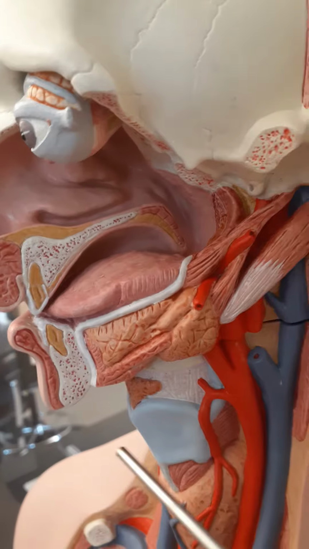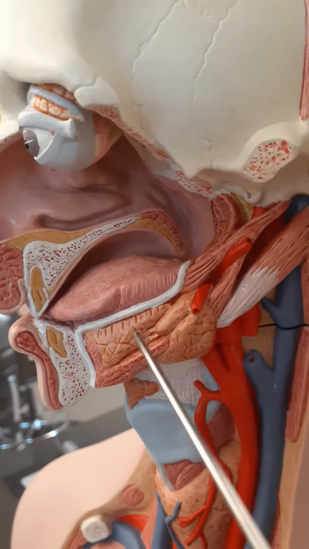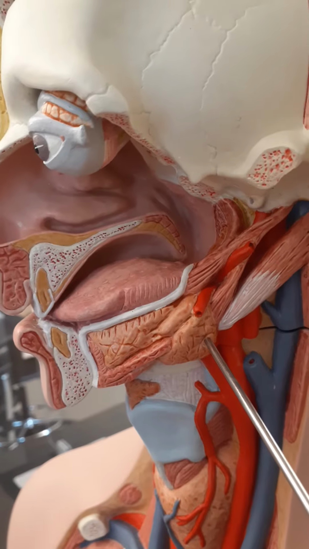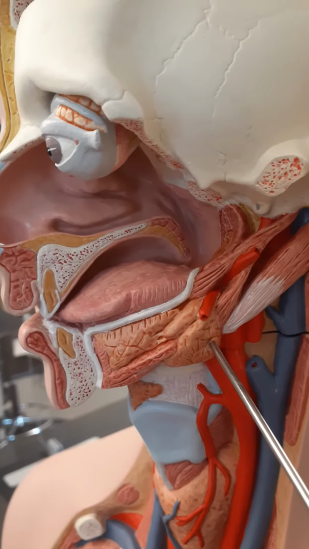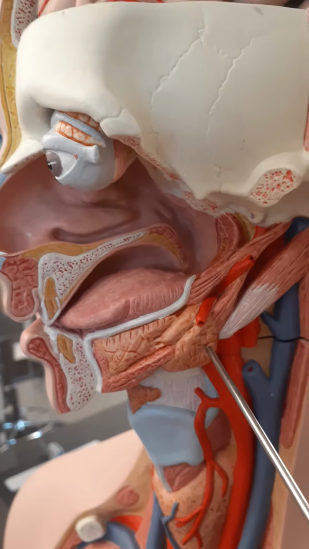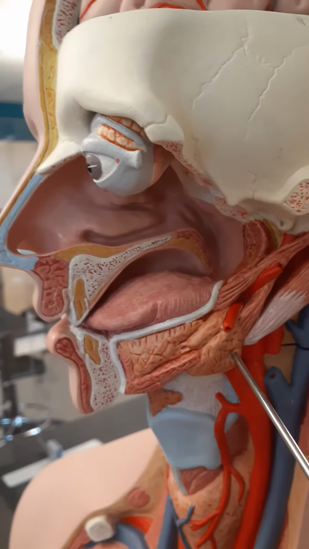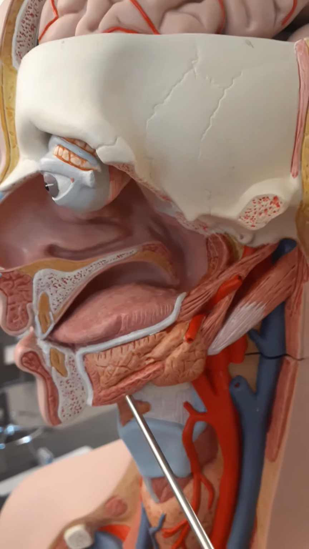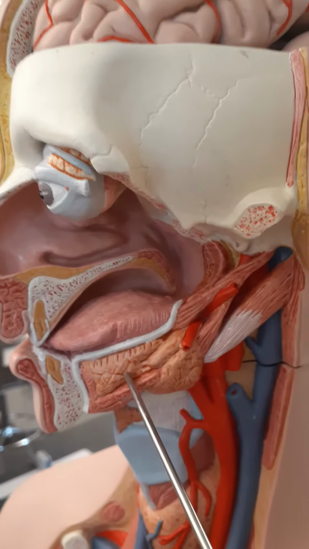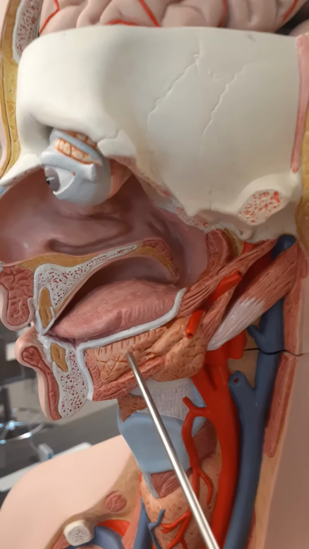Okay. What I want to point out now is this kind of yellow chunky tissue here. These are representing the salivary glands. These are extrinsic salivary glands that are only triggered to release saliva when the thought of food occurs, or when you smell food, or when you're actually ingesting food. There are 3 pairs of extrinsic salivary glands. This first one here is the sublingual, because it is sub, under the lingual, the tongue.